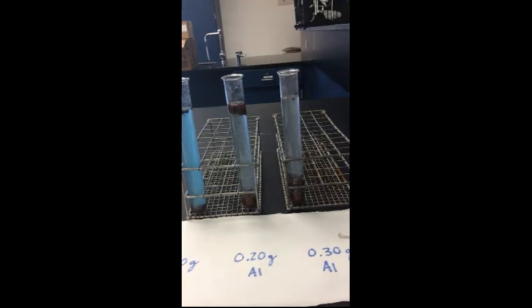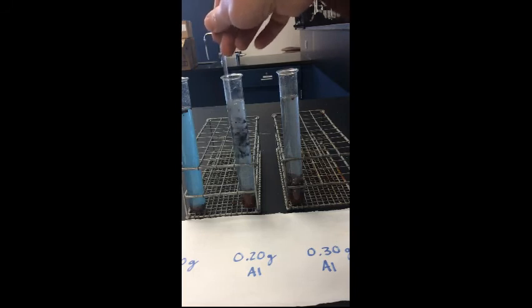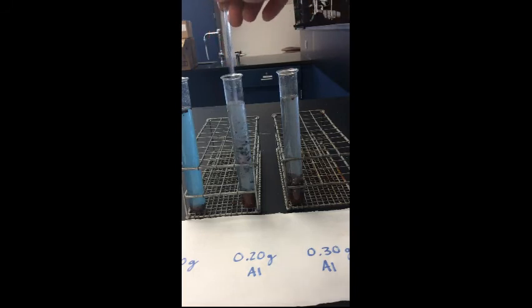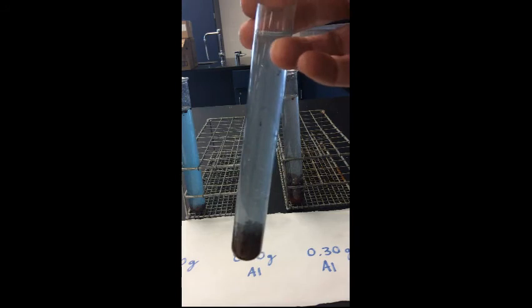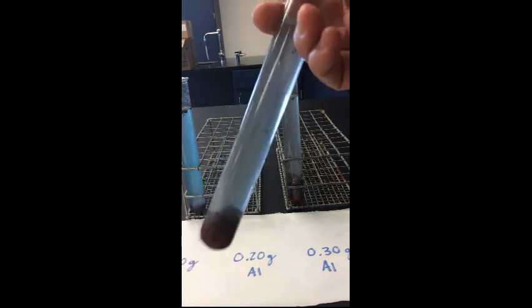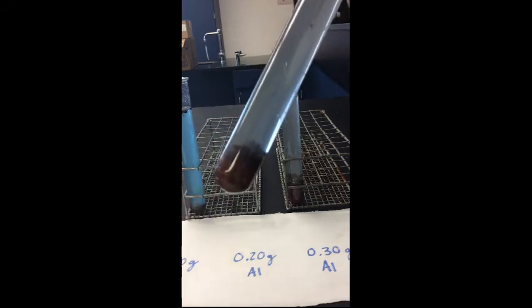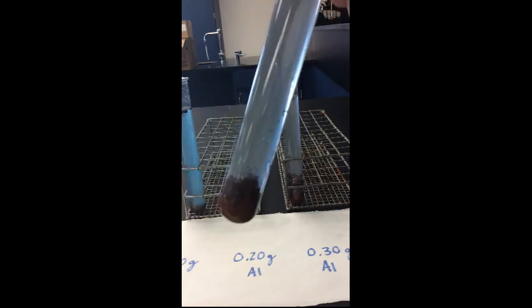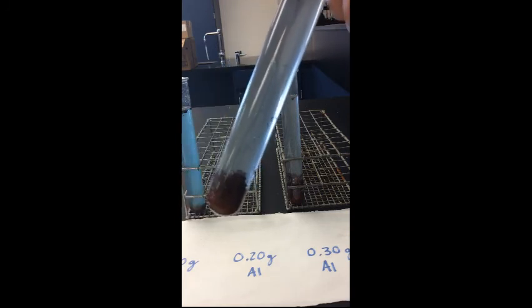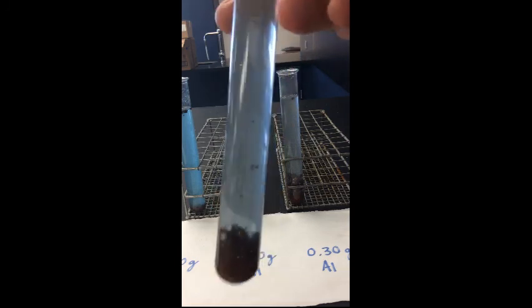Now if we take a look at this middle one with 0.2, this is kind of like Goldilocks and the 3 bears, where we had just the right amount of both reactants. You can see that the blue color is pretty much gone. It will be gone in a few minutes. It takes a while, it's still reacting a little bit. We made a lot of copper down here at the bottom. You can see that nice coppery color. But the aluminum's pretty much gone, right? So this is just right. We had the right amount of copper 2 chloride and the right amount of aluminum for a complete reaction.